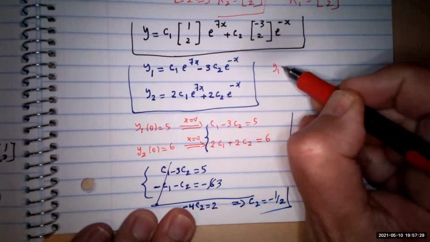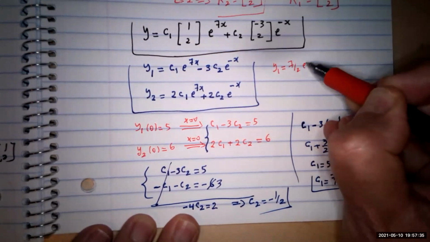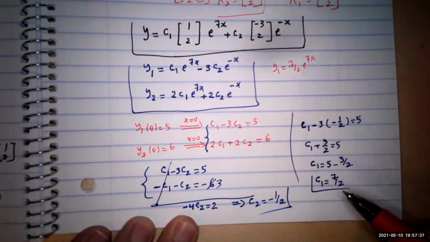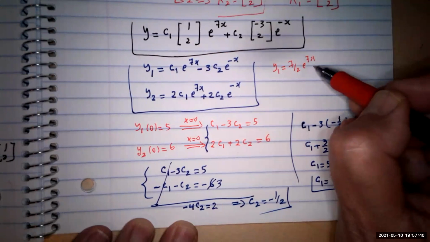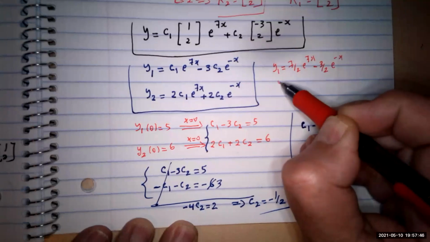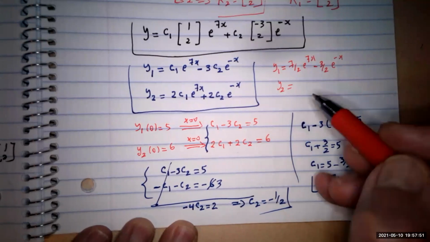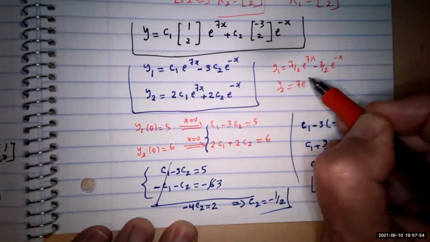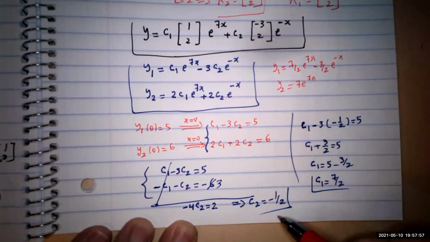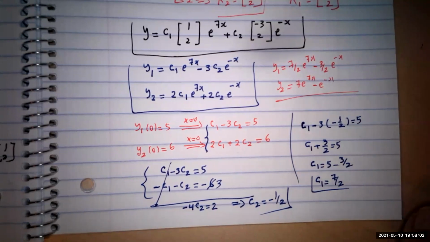Your y1 is equal to 7/2 of e to the 7x minus 3/2 of e to the negative x, and y2 is equal to 2 c1, which is 7 e to the 7x, plus 2 c2, which is minus e to the negative x. So this gives you the particular solution of the system of equations.